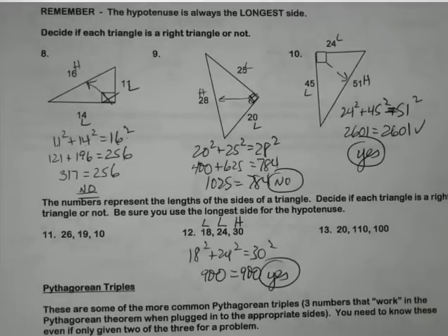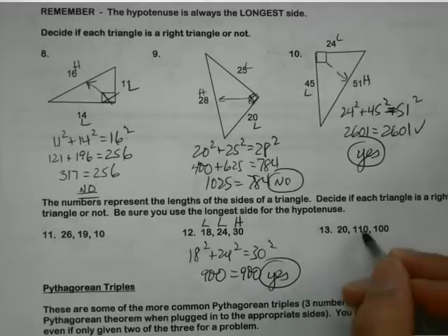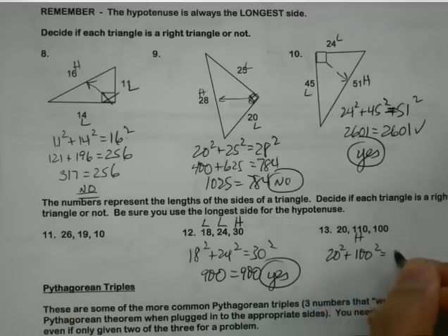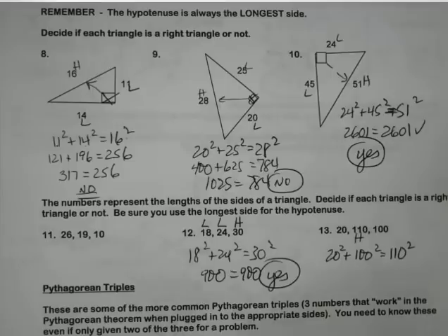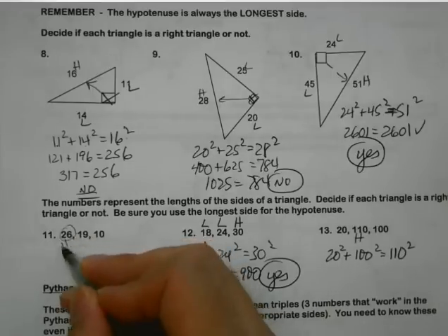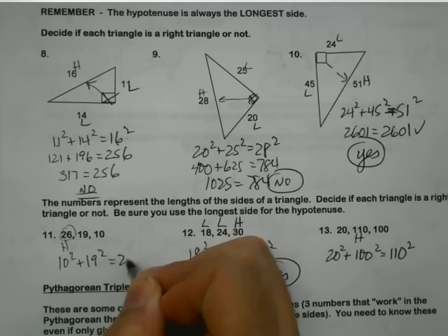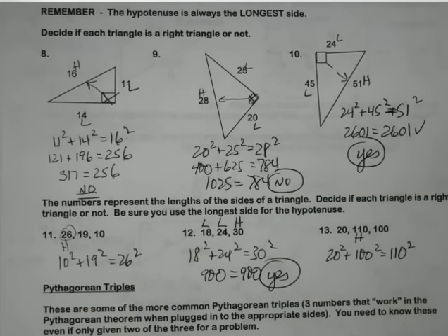But like I was saying, I'm not going to complete them, but I'm going to make sure we set them up right. Like in number 13, the hypotenuse is 110. So I square the two smaller ones and set them equal to the largest. Here, 26 is the largest number. I square the two smaller ones and set them equal to the largest, and then calculate it.